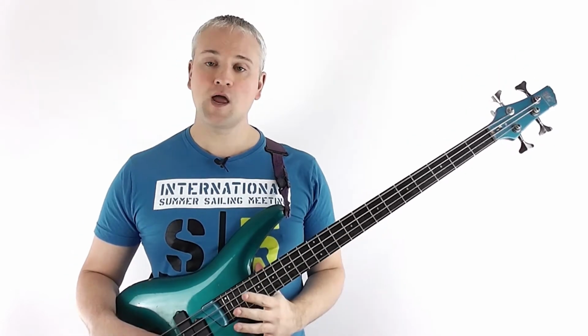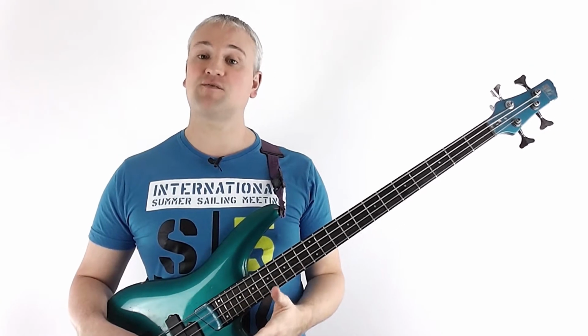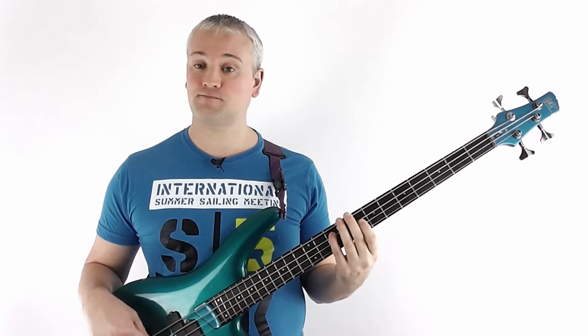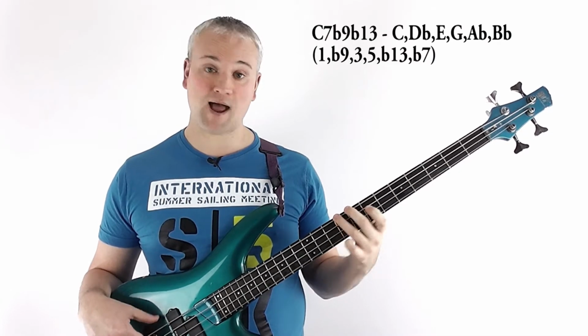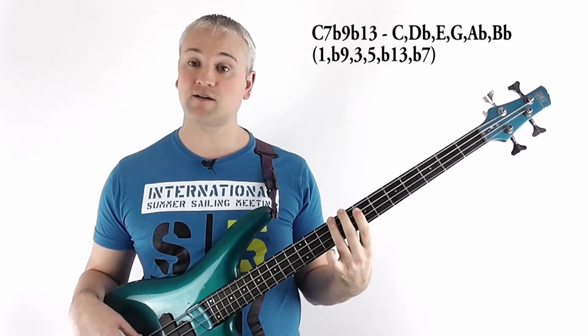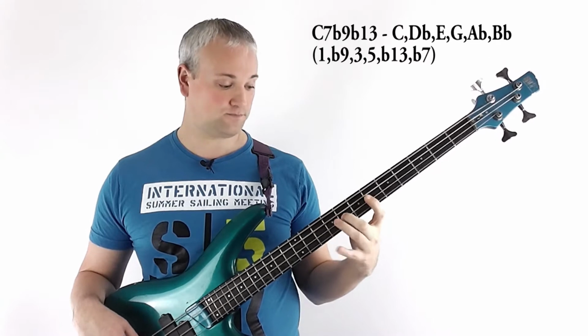Okay. Now let's try a few extensions together. So let's try a C7 flat 9 flat 13. So we play the C7 arpeggio, and we add the flat 9, the D flat, and the A flat, both in this lower octave. So C, D flat, E, G, A flat, B flat, and then up to the C.